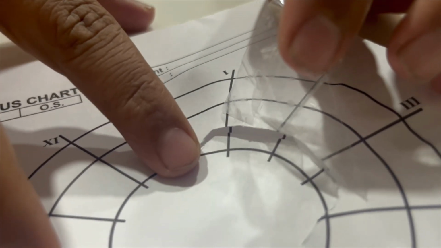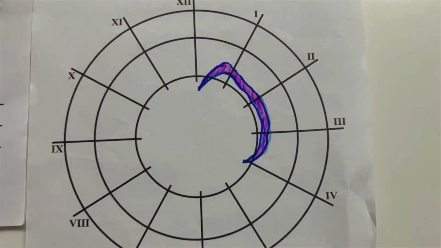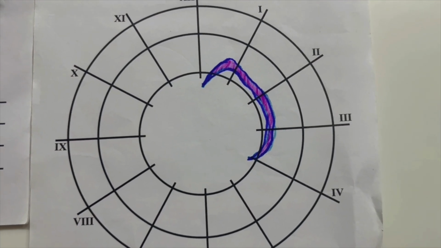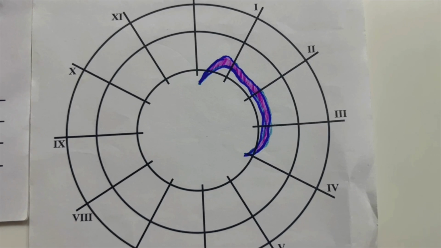Now we have to understand that there are two parts of this tear. One is anterior and one is posterior. So whatever is near to the disc is posterior, what is away from the disc is anterior. So in this case we can see that this is the anterior margin and this is the posterior margin.